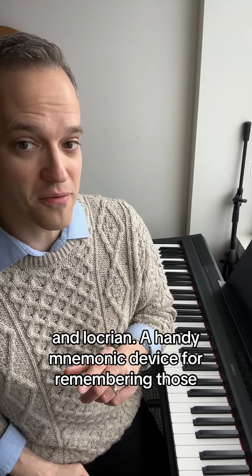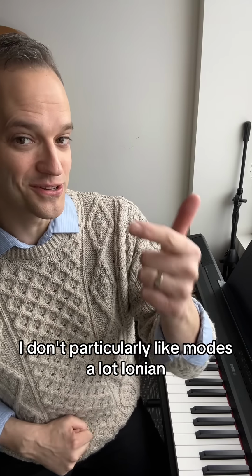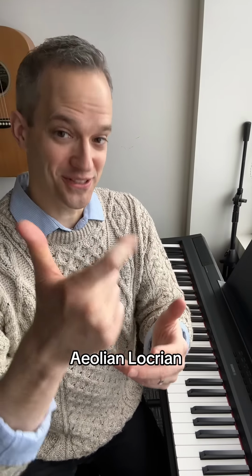Handy mnemonic device for remembering those. I don't particularly like modes a lot. Ionian, Dorian, Phrygian, Lydian, Mixolydian, Aeolian, Locrian.